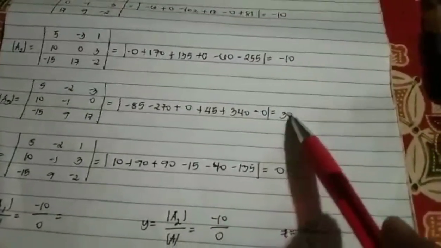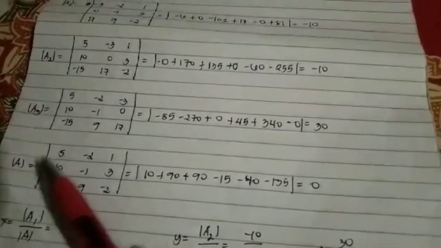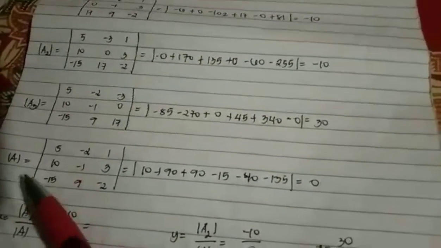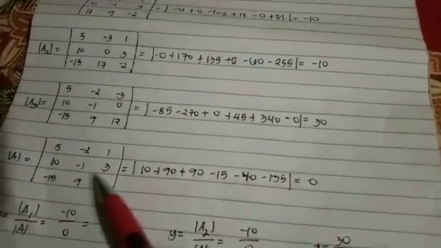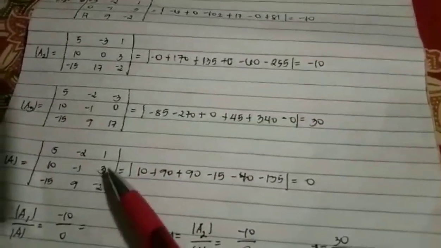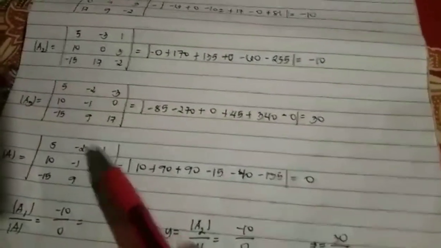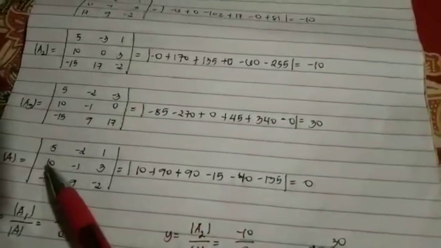So, the determinant of A sub 3 is equal to 30. Next one is the determinant of A. So, 5 times negative 1 times negative 2 is equal to 10. 10 times 9 times 1 is equal to 90. Negative 15 times 3 times negative 2 is equal to 90.